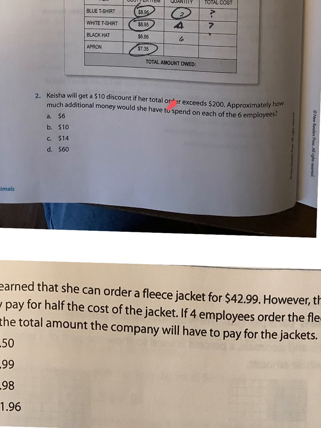So let's say that the amount that she spent was $182. She has to spend $200 to get the discount. Okay? So she's $18 short of getting the discount. That's how much short she is. How much would she have to spend on each of the 6 employees to be able to spend another $18? Well, she'd have to spend 18 divided by 6 employees. She'd have to spend another $3 each.